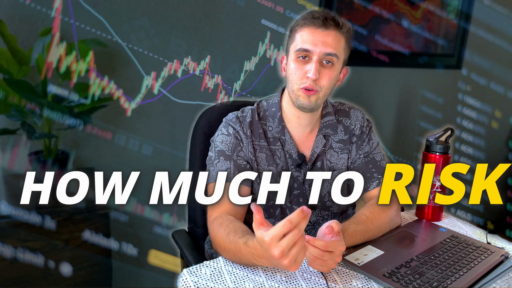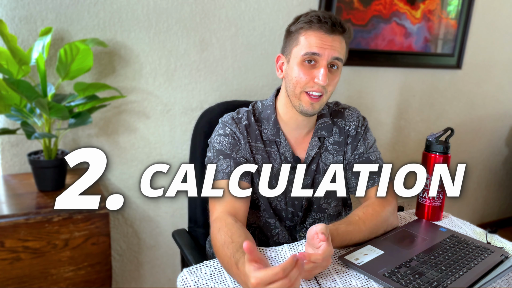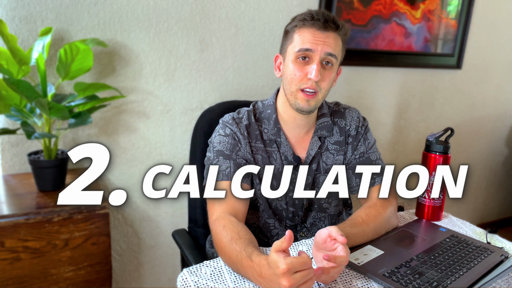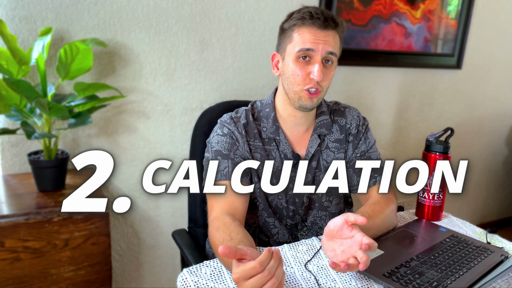Now the second way is to do it via calculation. It's not the nicest way, but I'm going to give you this nice calculation that you can use so that you can figure out how much leverage you should use in your trading. So the calculation is as follows. What is your entry? 1. What is your stop loss? 2.